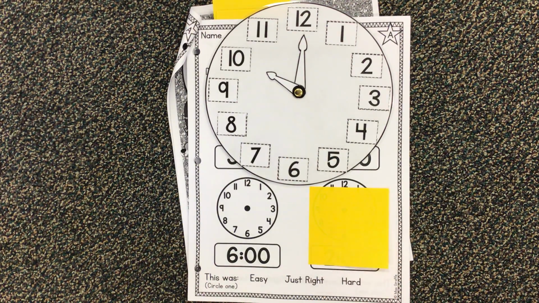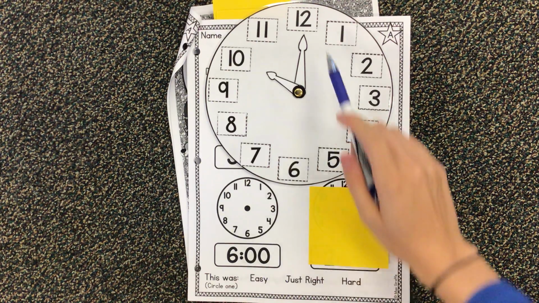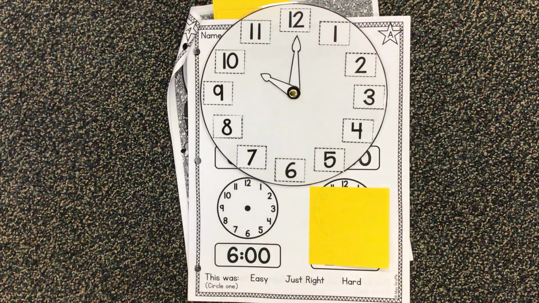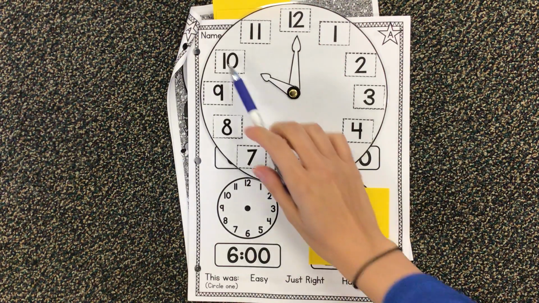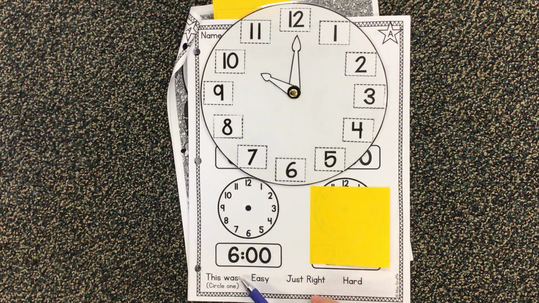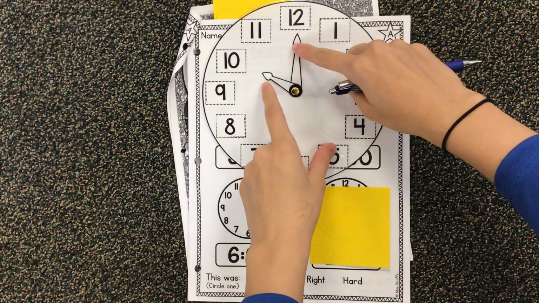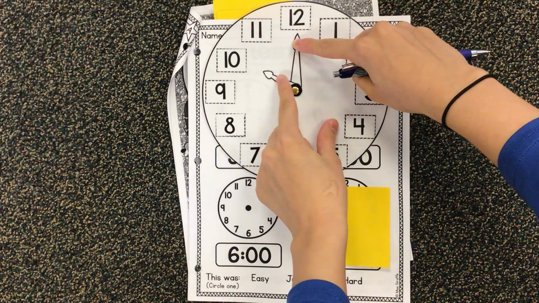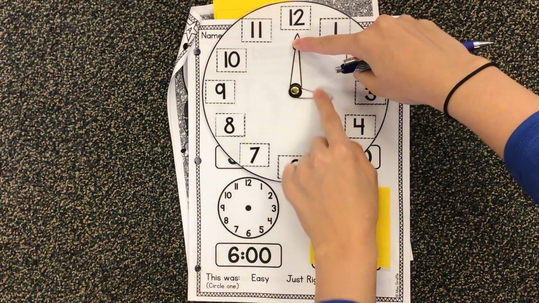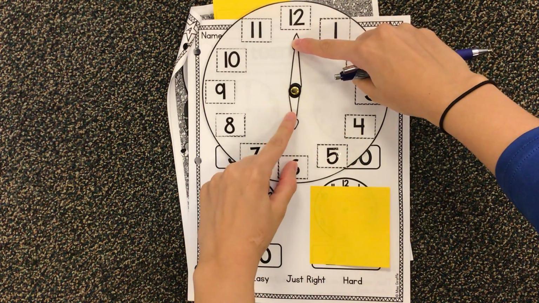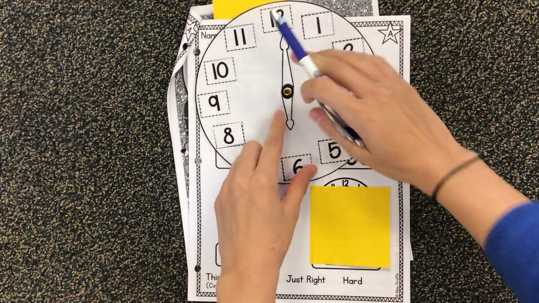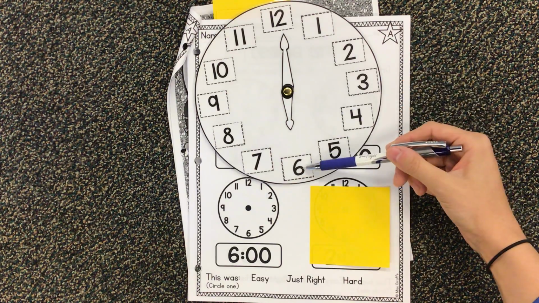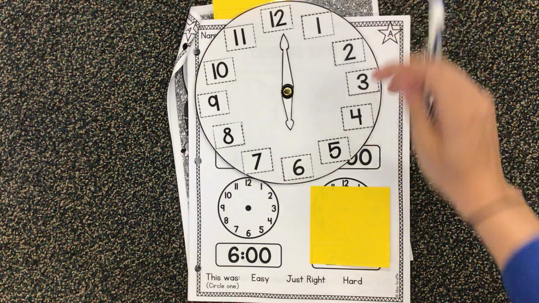This question is asking us to find 6 o'clock. We are still doing time to the hour, so my o'clock stays the same with my minute hand pointing to the 12. But instead of being a 10, I have to find the 6. So I'm going to hold my minute hand down, move my hours all the way to the 6. Small hand to the hour, big hand to the minutes.